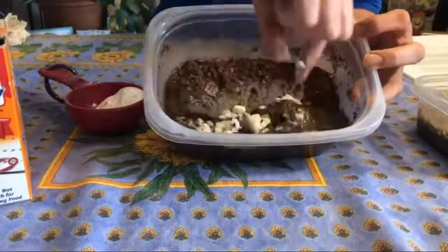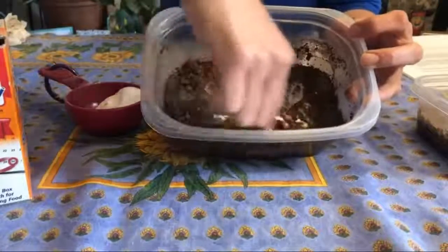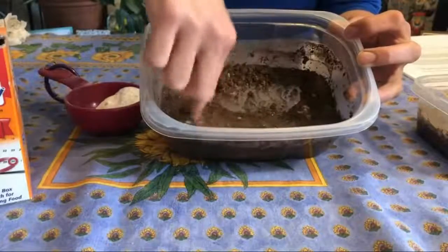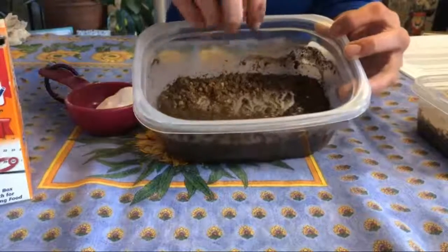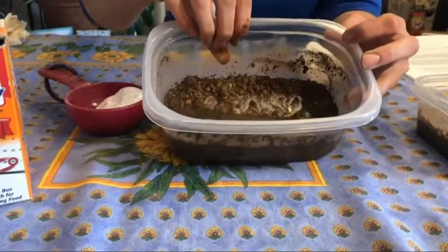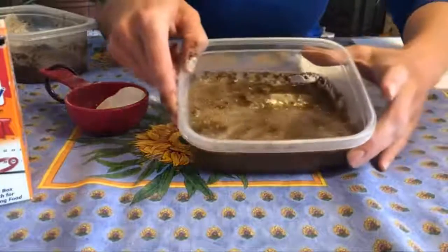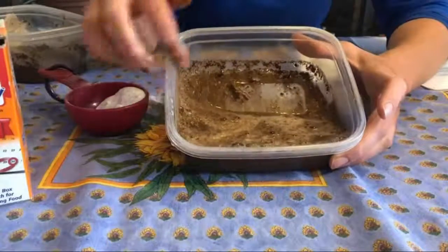So, I didn't get any bubbles from that, which tells me that we have an alkaline soil or a basic soil. And in fact, if we go back to the original container, it's actually still making new bubbles.